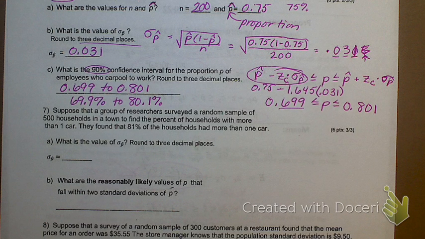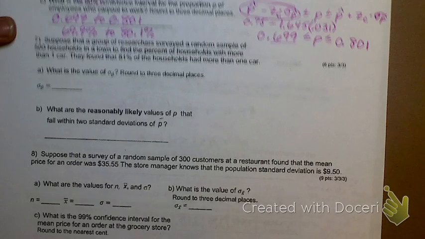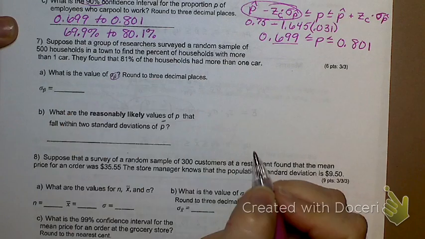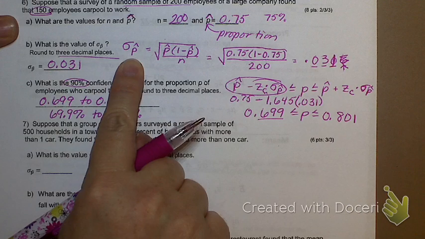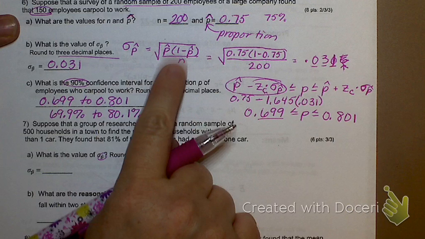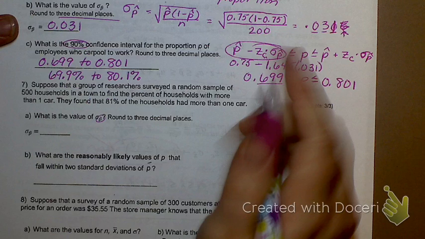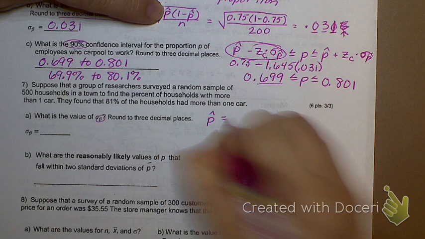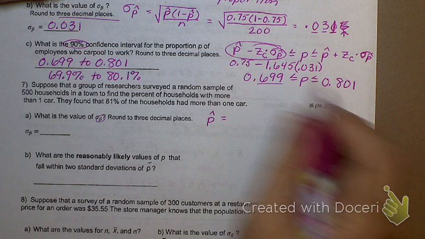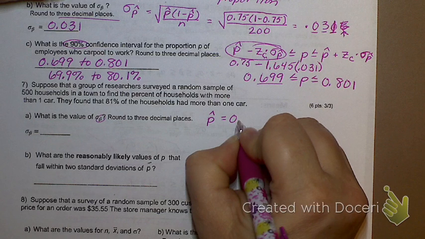All right, suppose that a group of researchers surveyed a random sample of 500 households in a town to find the percent of households with more than one car. They found that 81% of the households have more than one car. What is the standard deviation of p hat? Well, we used that formula up here, didn't we? So we're going to use that same formula here. I need to know what p hat is. And what is p hat here? 81%. So 0.81, because I have to calculate with a decimal.